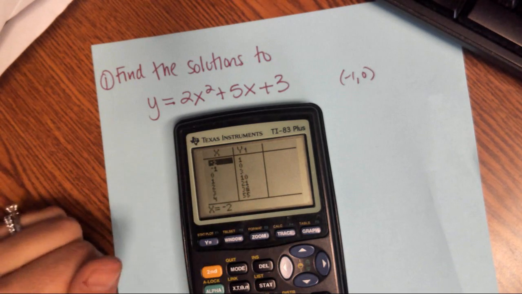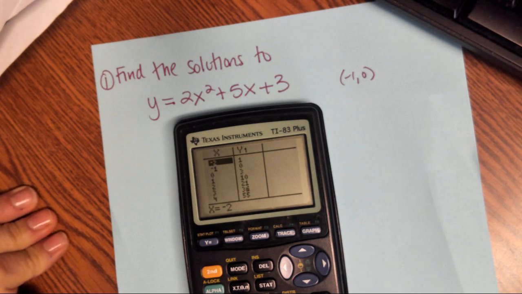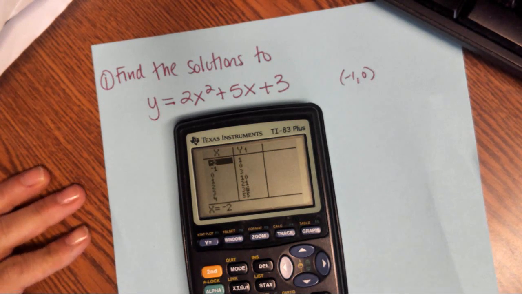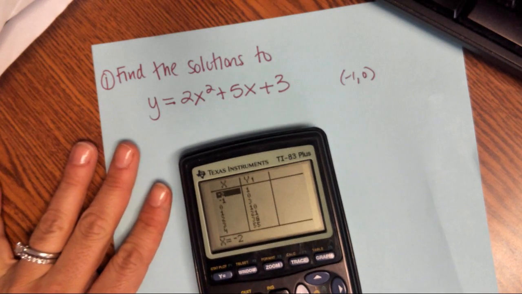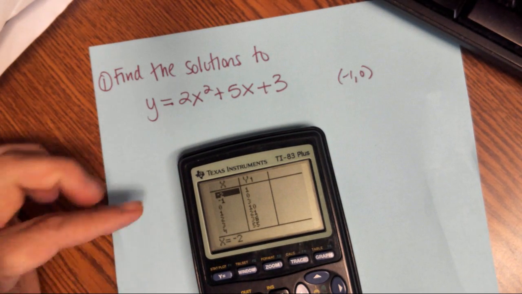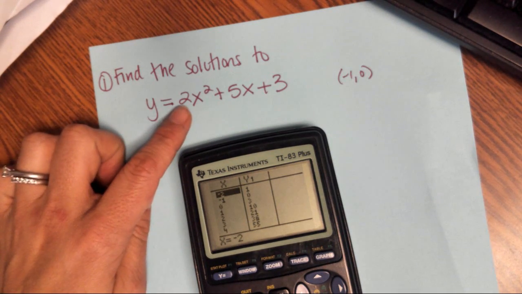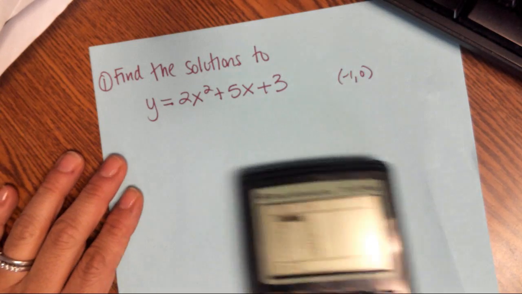So there are two more ways of finding solutions to quadratic equations other than graph and the table that we've already learned. And those two things are factoring, which we could factor this, which we're going to get into, or using the quadratic formula. We're going to get more into factoring after your STAR test, but quadratic formula is what we're going to concentrate on today.